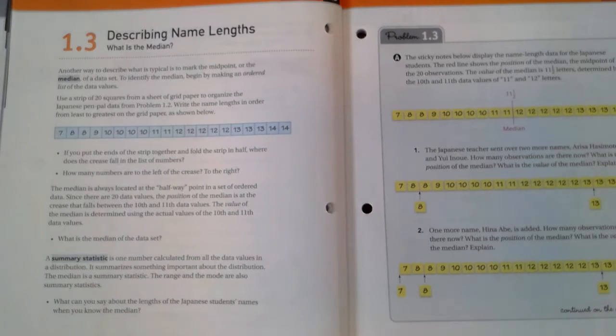Happy Friday, everybody. We are going to be finishing up chapter 1 in our new book, Data About Us, today. Title on page 16 says, Describing Name Lengths.